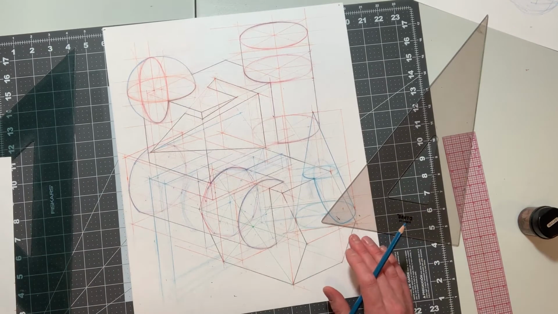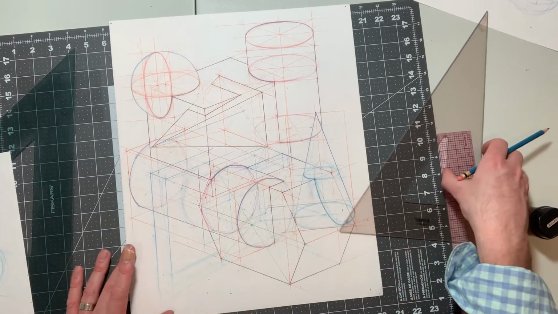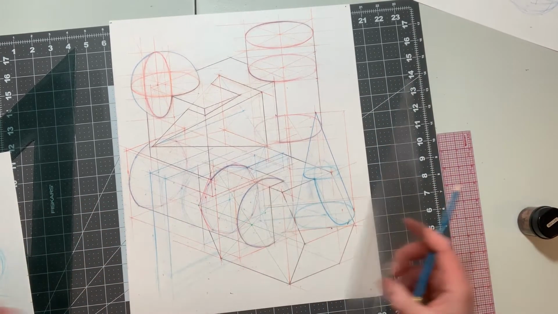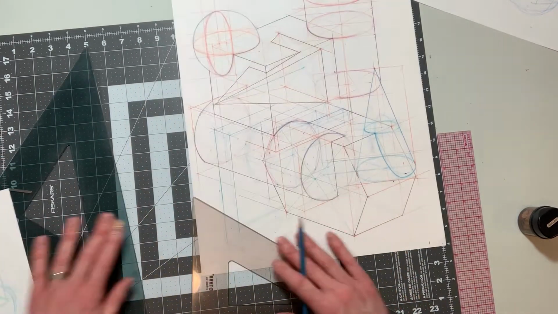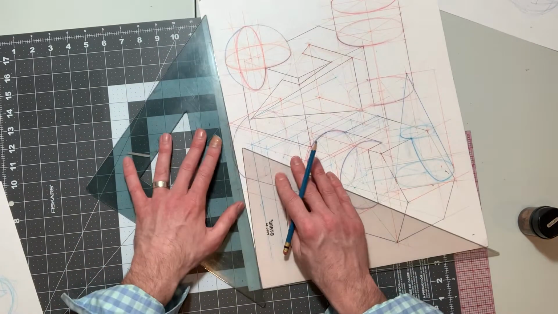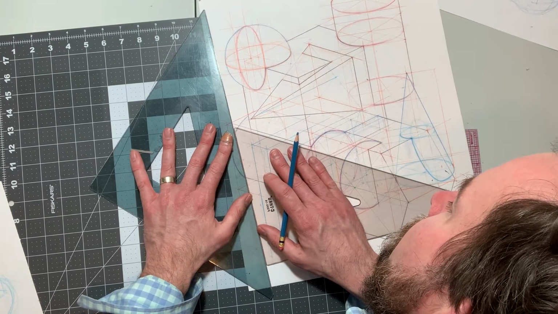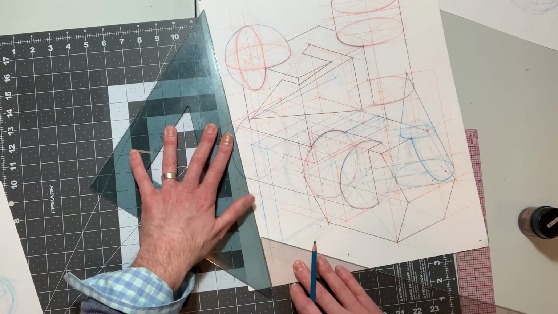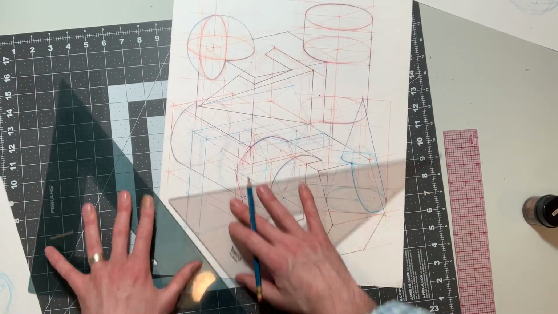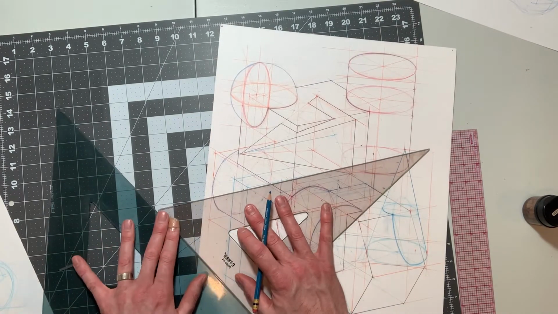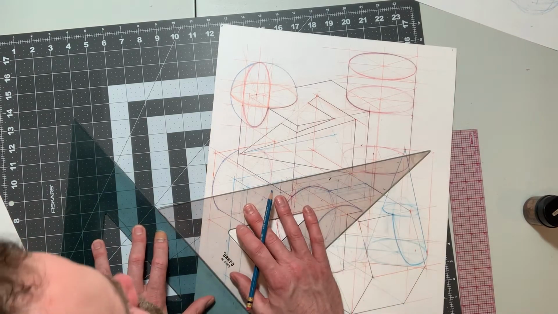Nice thing about these rectangular forms is you can make them as thin or thick as you want and kind of play around with scale. And you can create a lot of variety just by doing that. So right now I'm just putting the rest of my angles in. Oops, kind of slid on me.